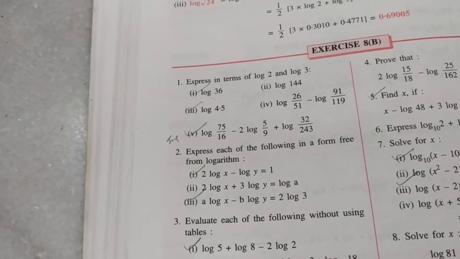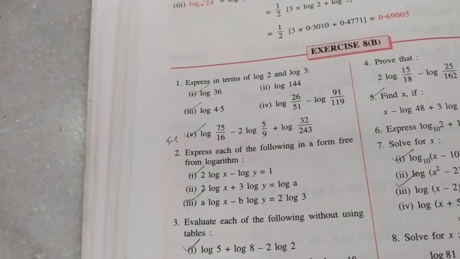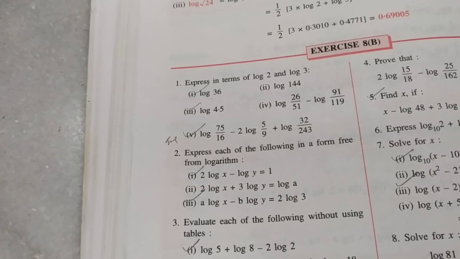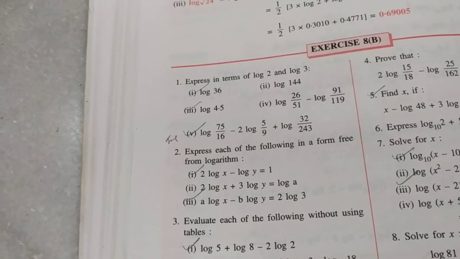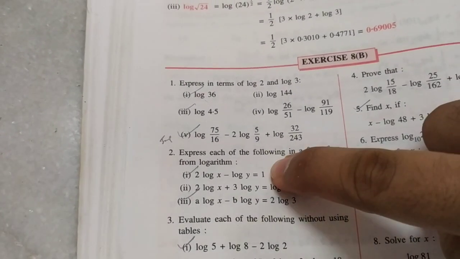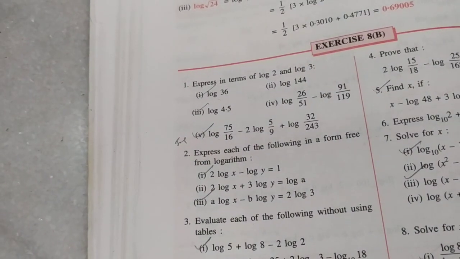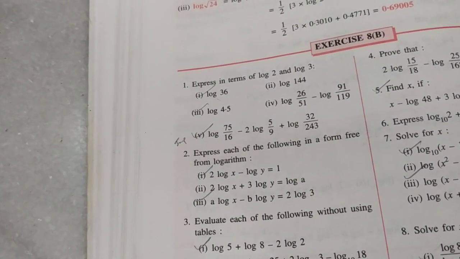Now in 2.1, the question is to convert this equation into a form free from logarithm. We have to get rid of logarithm. Now remember, 1 is log 10. Log 10 value is always 1.